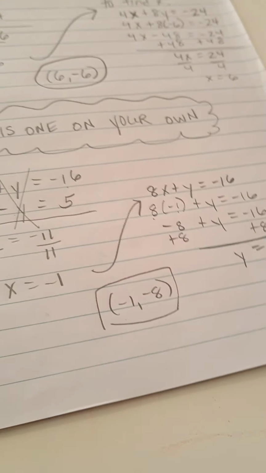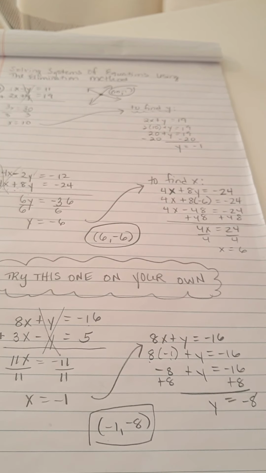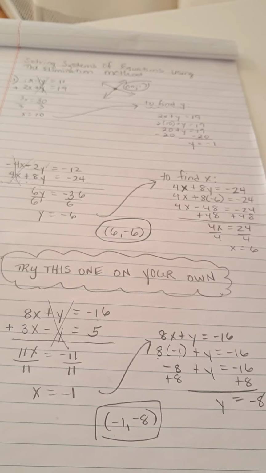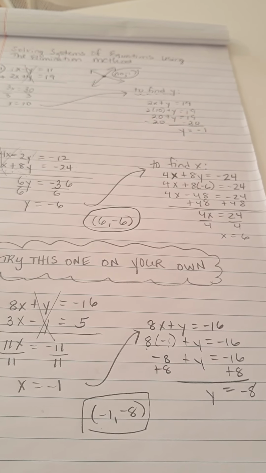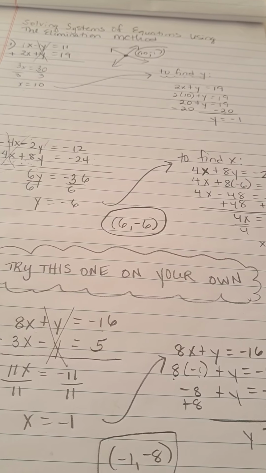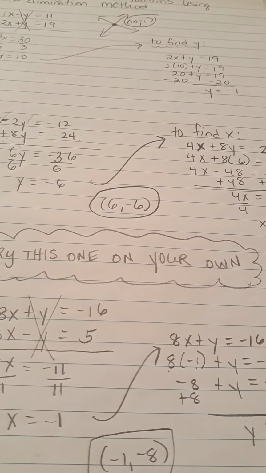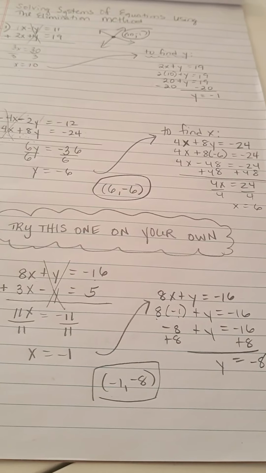That's your final answer. So today's assignment is to take a picture of your notes and hand them in. That is it. We will pick this lesson up tomorrow with more complex questions. You're not always going to be able to just cross out from the very start of the problem. You're going to have to do a little bit more work.